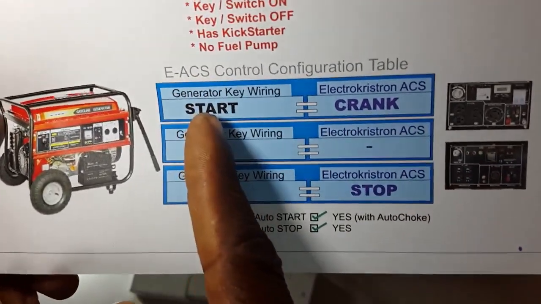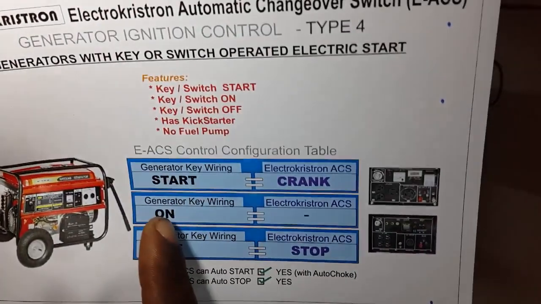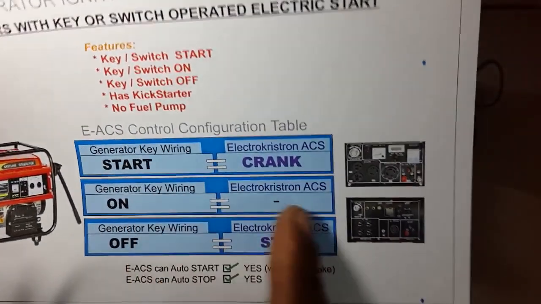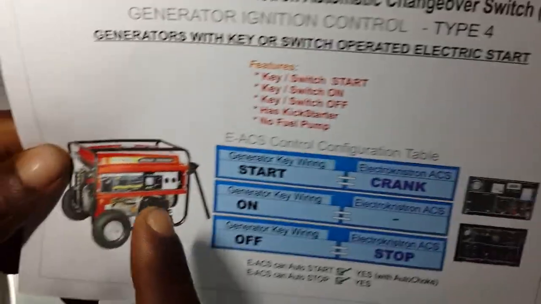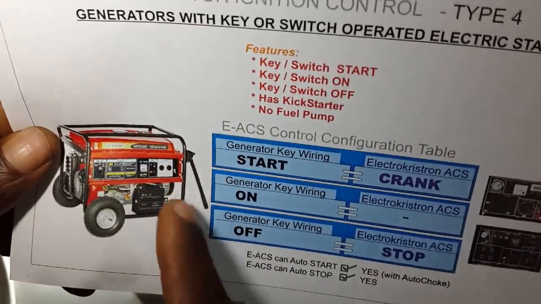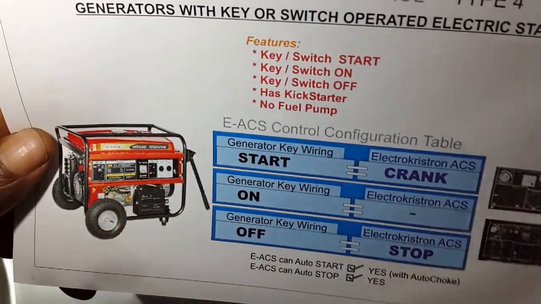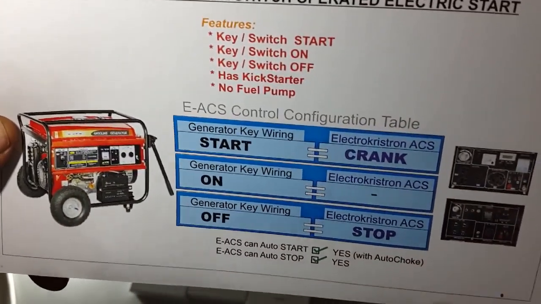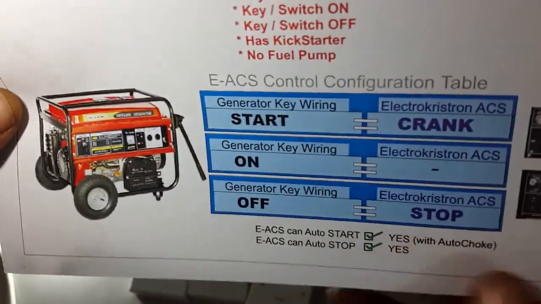Now the start wiring of the key will go to the crank control line of the automatic changeover. Then the on wiring of the key, you can see there is a dash there, which means it won't be needed. On a generator with such a configuration, you discover that the on wiring is actually there but is not connected to anything. We call them NC lines, not connected. They are just there, they are not serving any purpose.